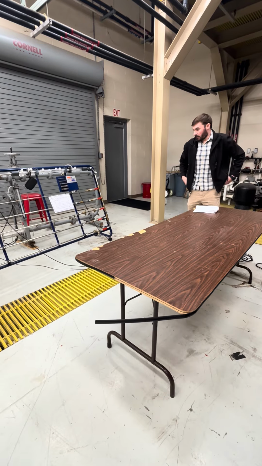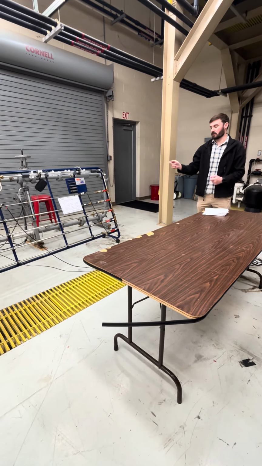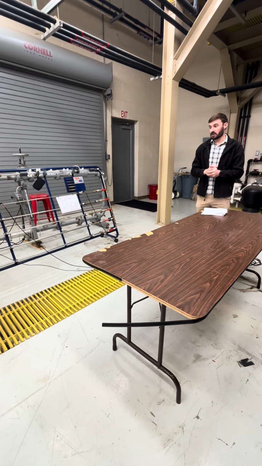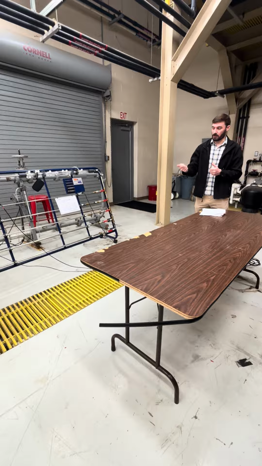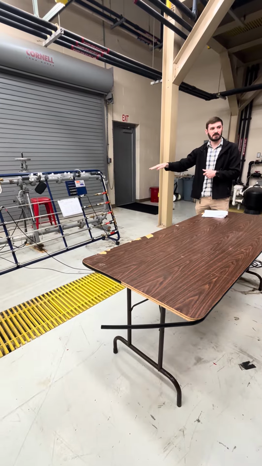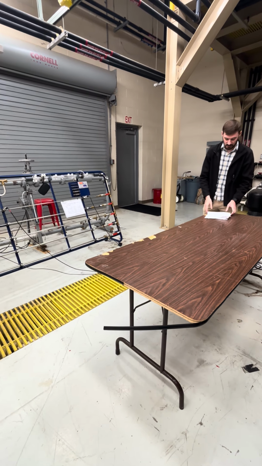Now, there are some limits to those sensors. There is a lower limit to the pressure that we can read, and then the flow rate that we can read. Fortunately, we do have another method to read flow rates, but we don't have one for the pressure. So this one's kind of limited. So it limits some of the measurements that we can take for the flow rate.